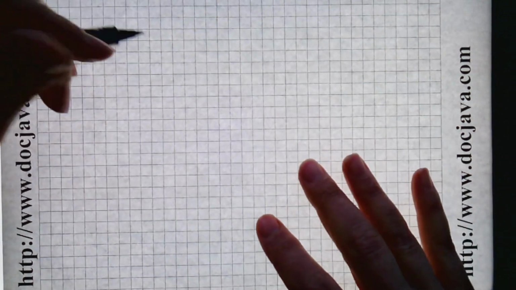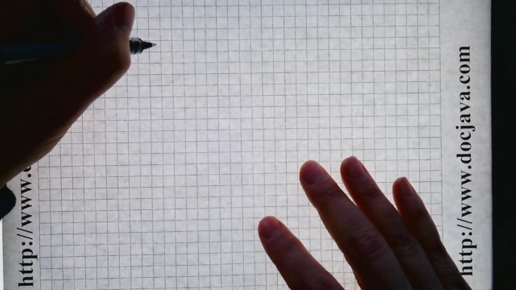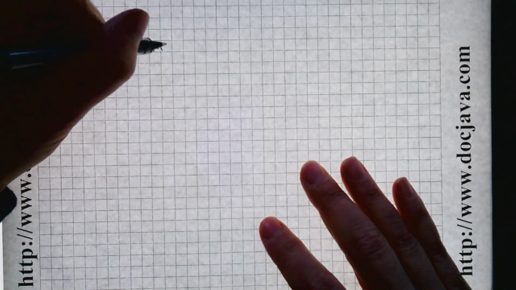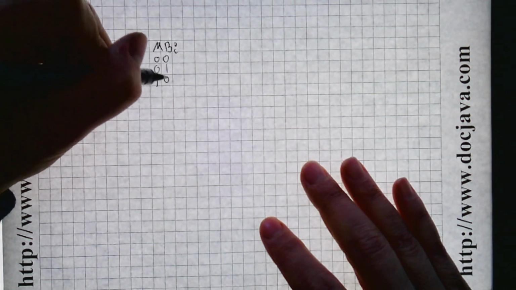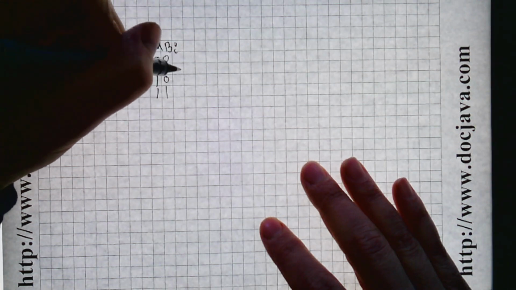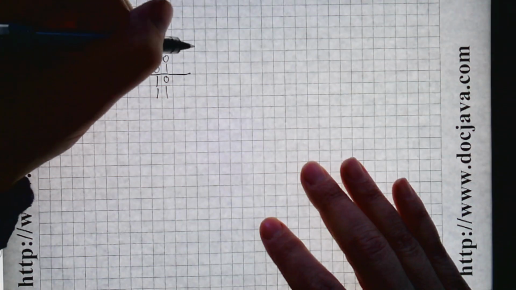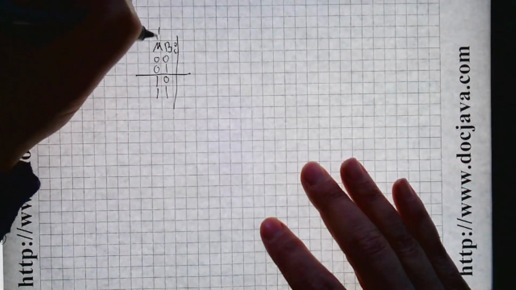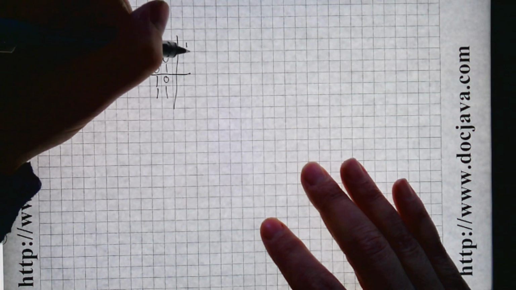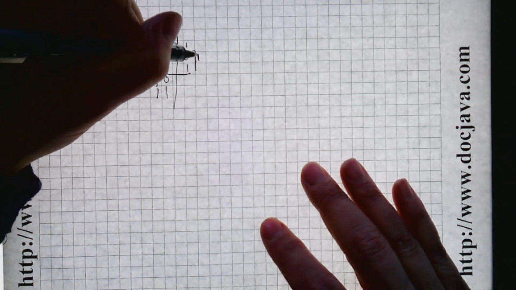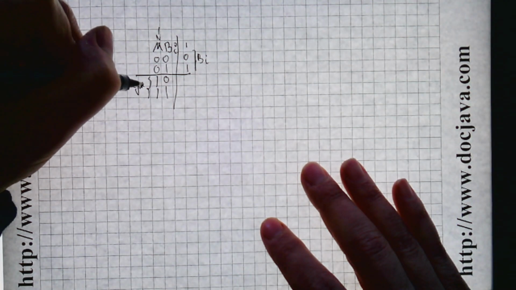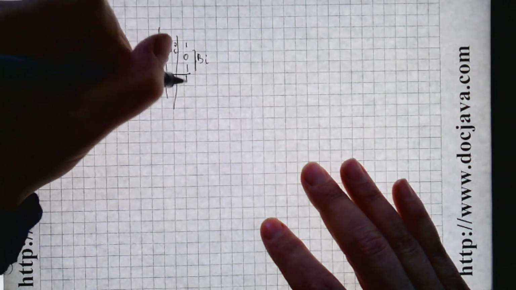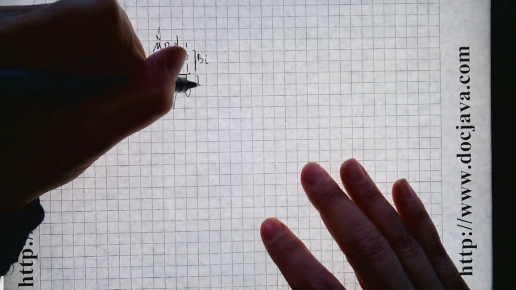So just to not put too fine a point on it, if you have, let's see, I guess the term is M and B sub I, if M is 0, then the output will just be B sub I. If it's a 1, then the 0 becomes a 1, and the 1 becomes a 0, and this becomes B sub I prime.